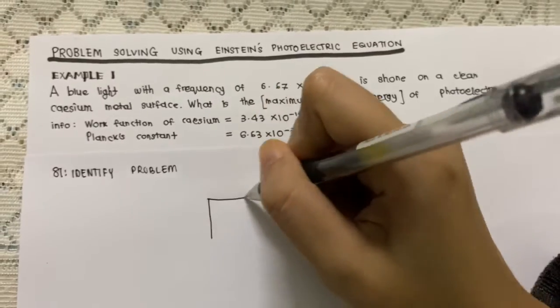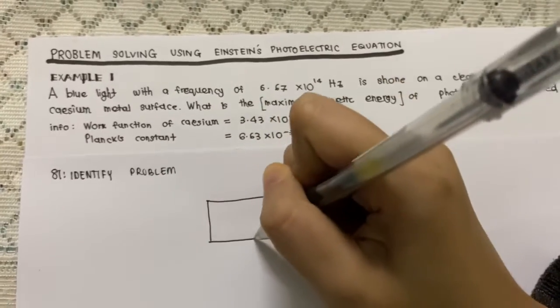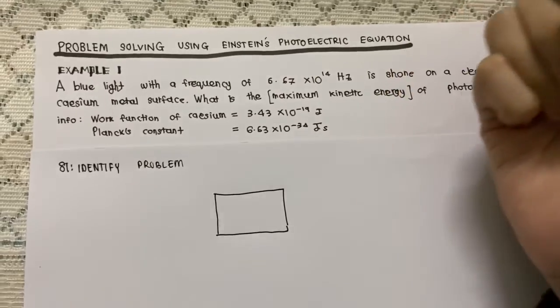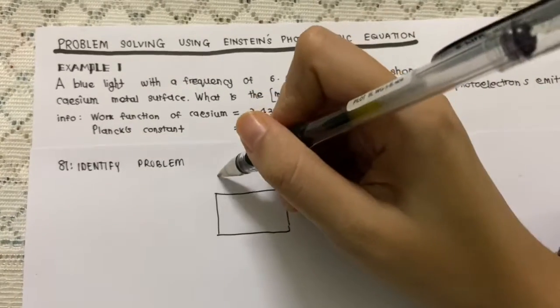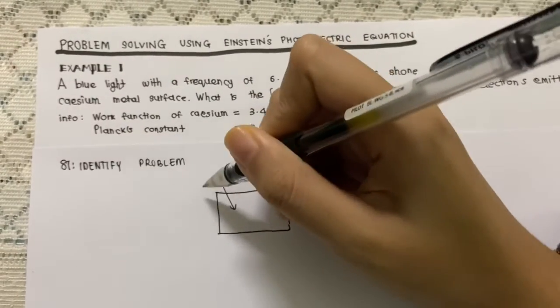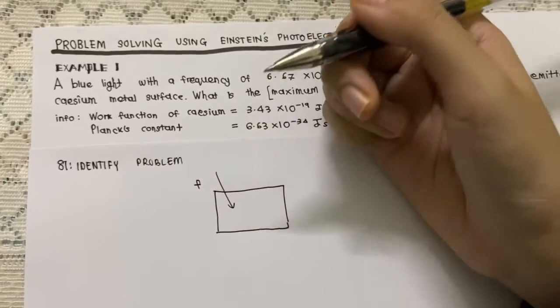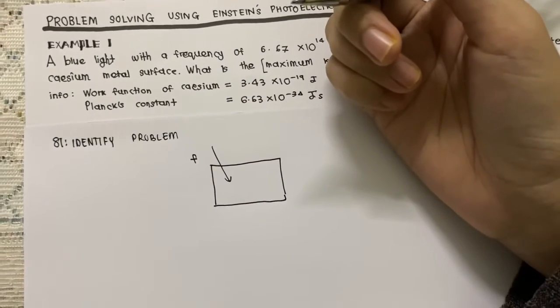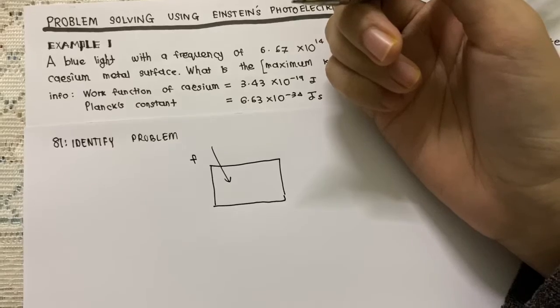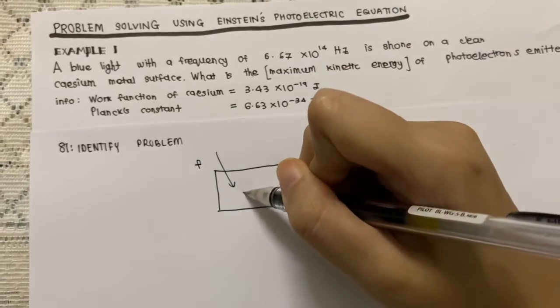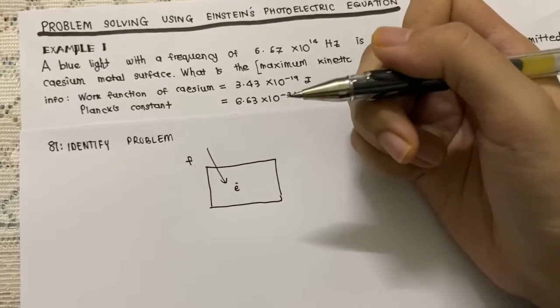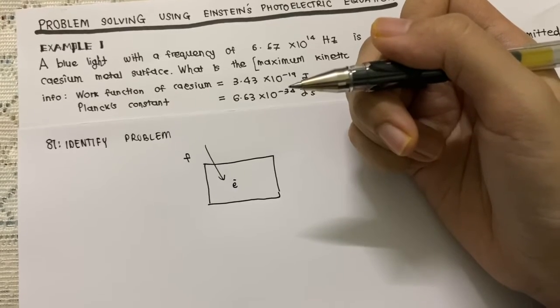We imagine we have a metal surface, and there is a blue light shown on this surface with a certain frequency, and therefore the photon energy will be fully absorbed in this surface by the electron.